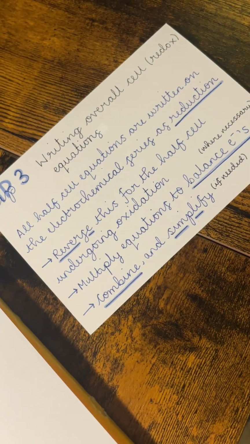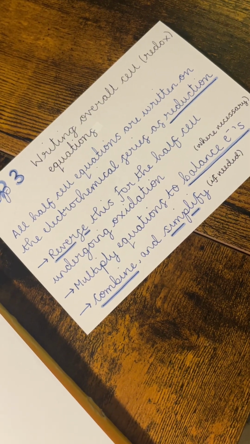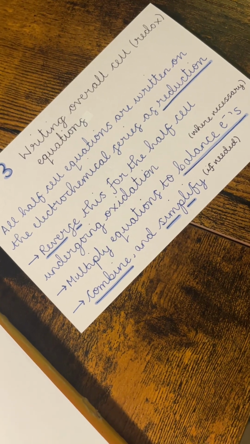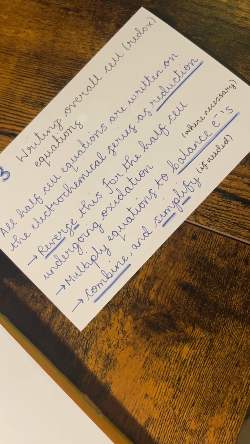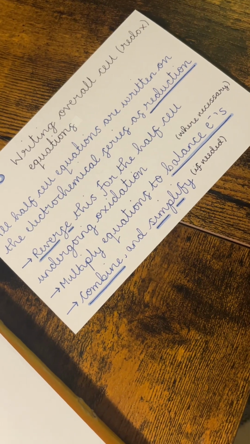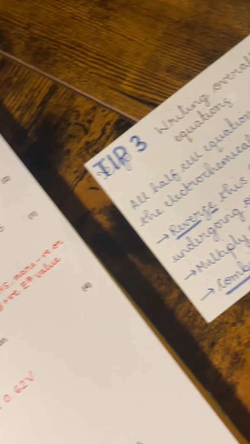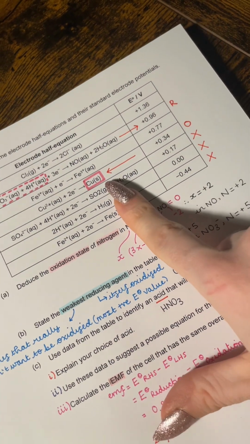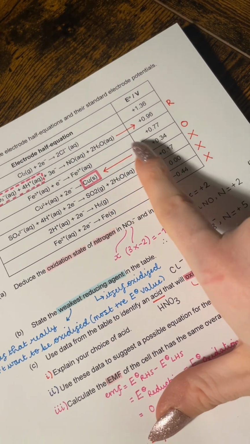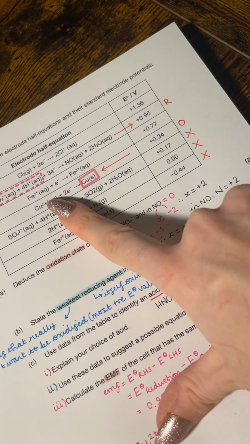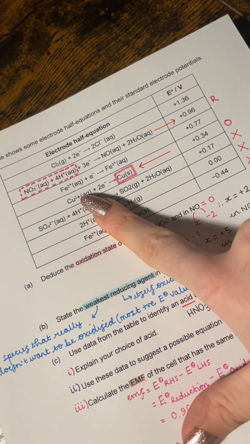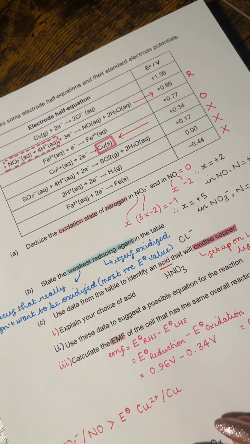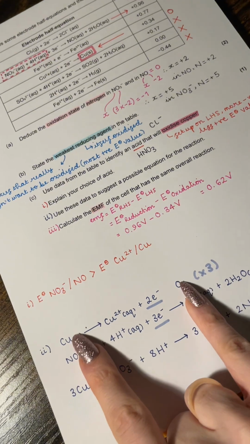So the tips that I gave were to reverse the half cell that's undergoing oxidation, multiply the equations accordingly to balance the electrons, and then combine them together and, where necessary, simplify the equations down. So you might have already spotted that in the table where I wrote the O for oxidation for the copper half cell, I also did a backwards arrow to show that this reaction is occurring from right to left. Now that might be sufficient for you to remember that oxidation is from right to left, but I personally need to write out the equation again the right way round.